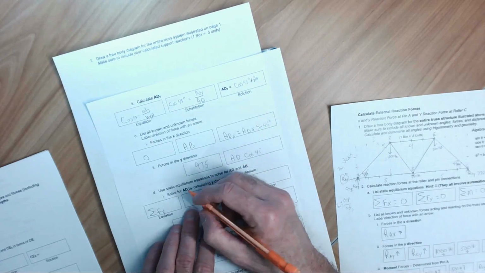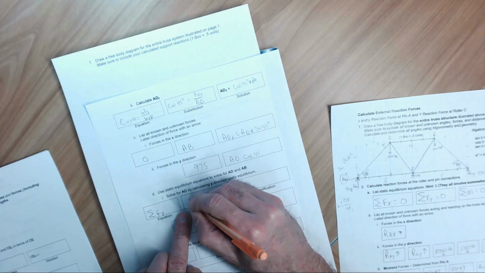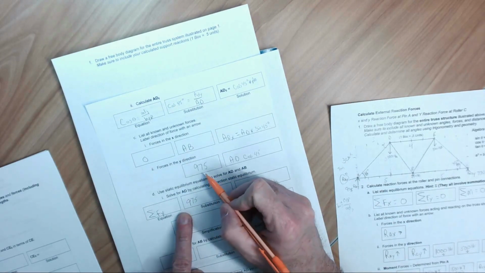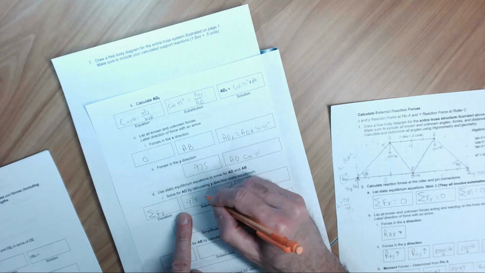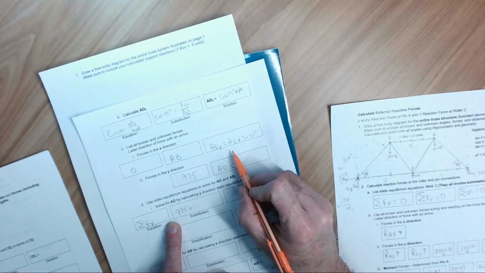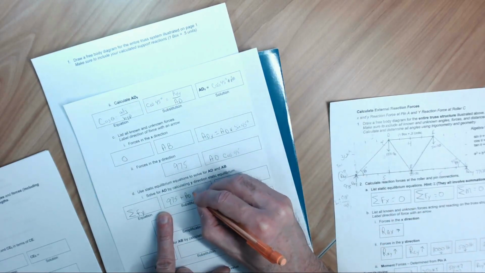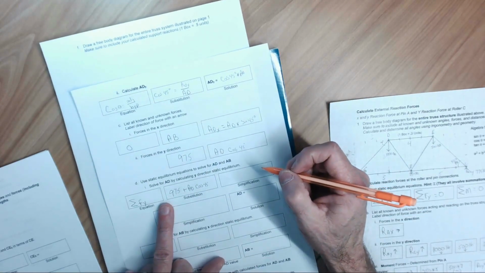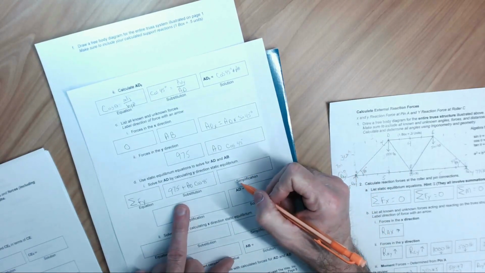Okay, so here's what I have. Remember, this is summing them together. So I have 975. This was my y force, plus, and in my y direction, I have AD cosine of 45. We good with that so far?